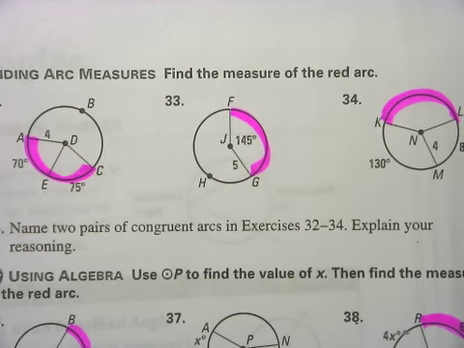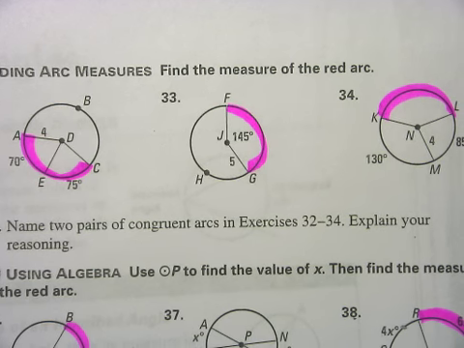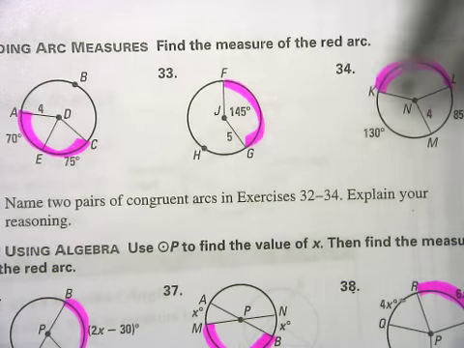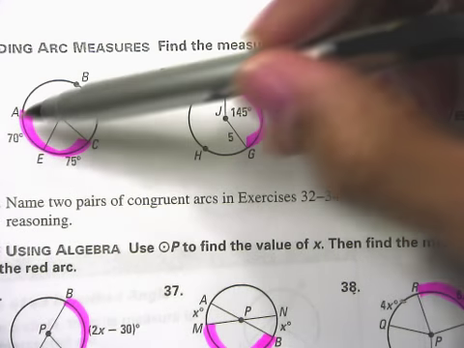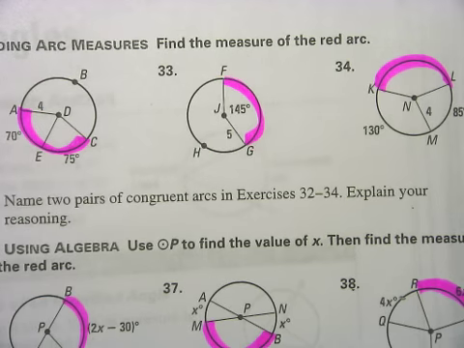Okay, class. So we're on page 608 and we're doing questions 32 through 38. I know that the instructions say find the measure of the red arc. You can see here that I highlighted them all in pink. So when you look at your paper, the highlighted part that's shaded in is the part you're looking for, since your copies aren't made in color.